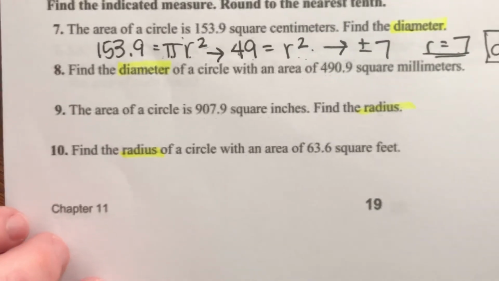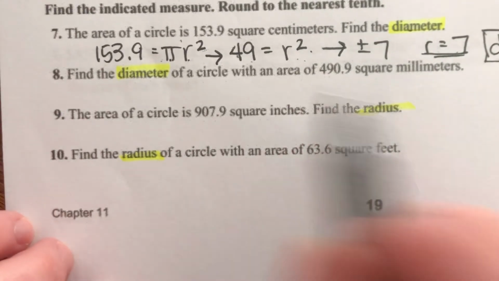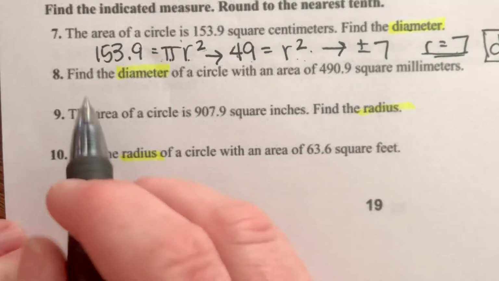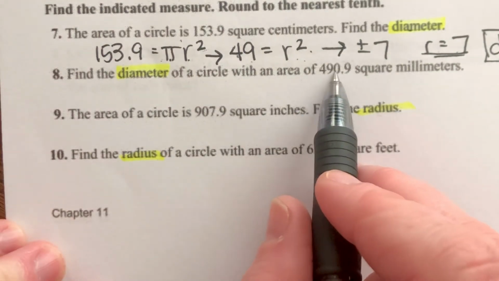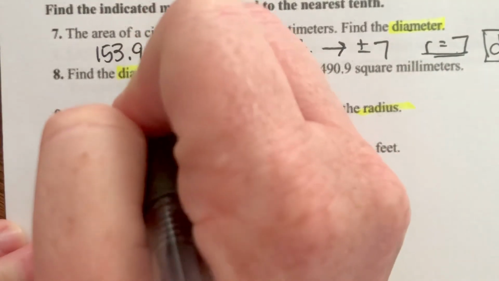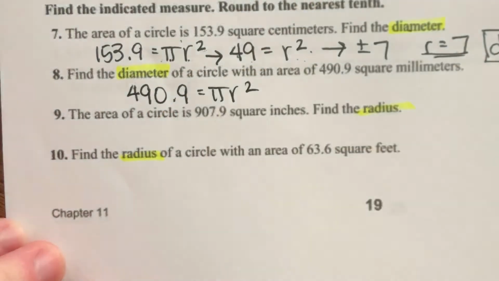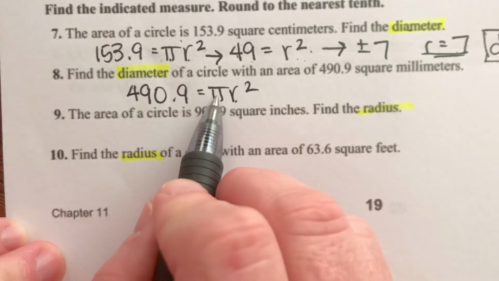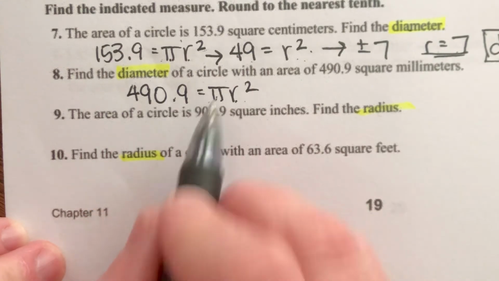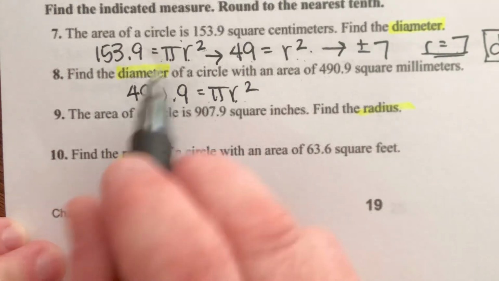Same thing for the next one. We've got to find the radius, and then we've got to multiply it by 2 to get the diameter. So total area is 490.9, and that's equal to pi times the radius squared. So we're looking for the radius. First thing we want to do is divide both sides by pi, and this pi is going to cancel.